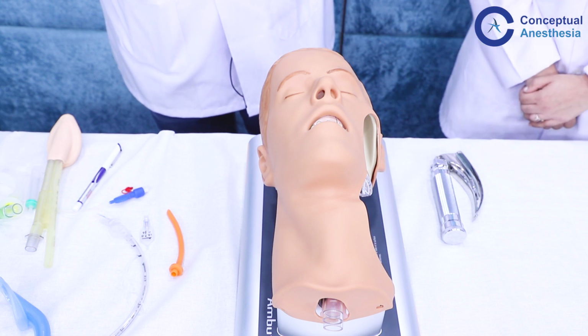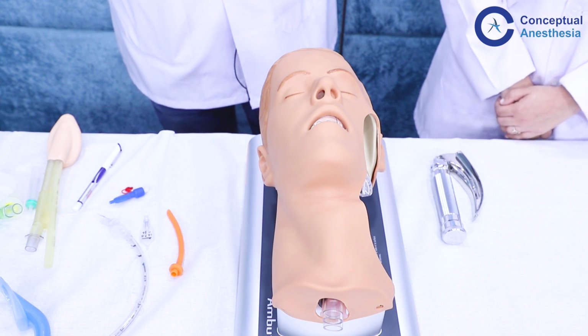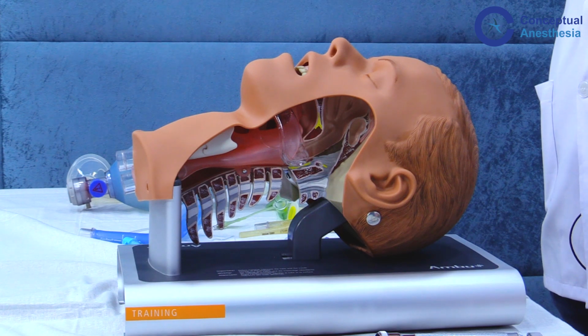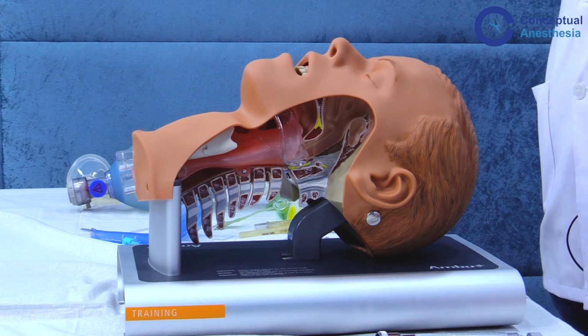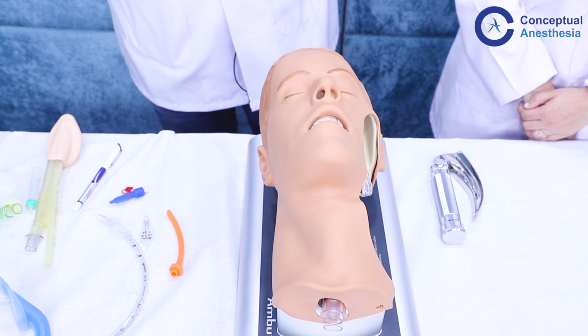So that is how we carry out securing the airway. So we have discussed how to do endotracheal intubation, mask ventilation, supraglottic airway device insertion, oro and nasopharyngeal airway insertion, and the front of neck access.